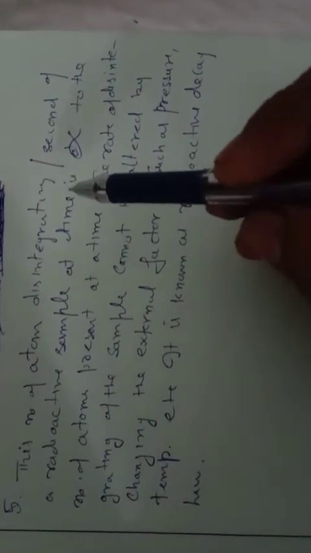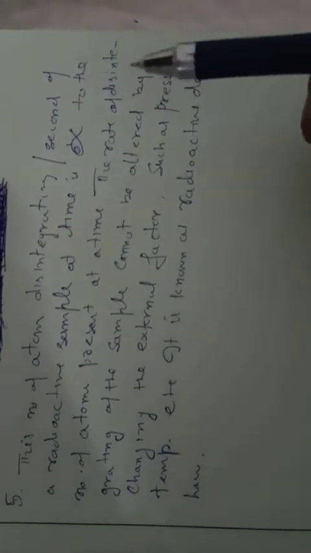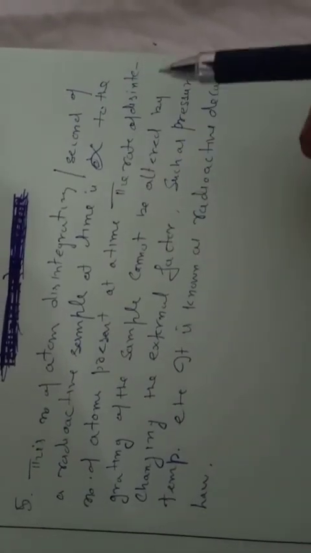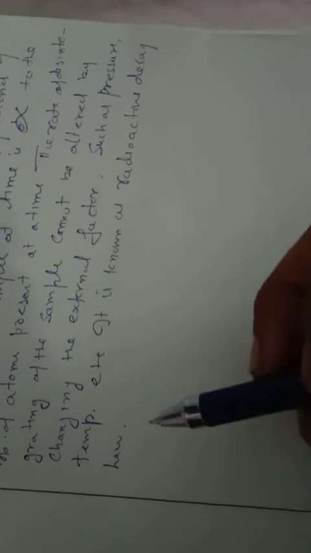So ये जो फिफ्थ लॉ है, this number of atoms disintegrating per second, जो भी नंबर ऑफ एटम पर सेकेंड डिसइंटीग्रेट होते हैं ऑफ ए रेडियो एक्टिव सैंपल एट ए टाइम डायरेक्टली प्रोपोर्शनल टू द नंबर ऑफ एटम प्रेजेंट एट दैट टाइम. Rate of disintegration of sample cannot be altered by any pressure, temperature. These are the external factors. So what is radioactive decay in mathematical expression?